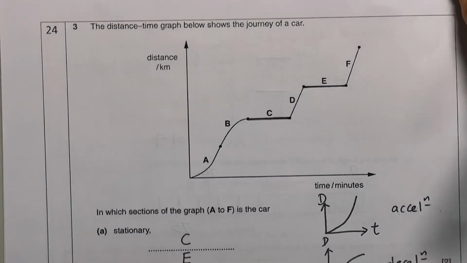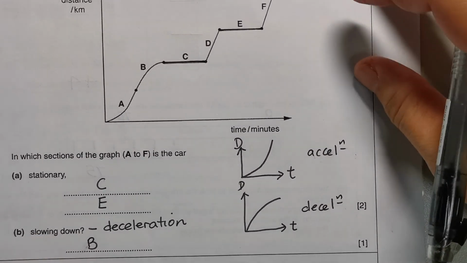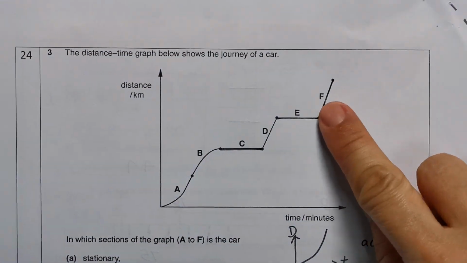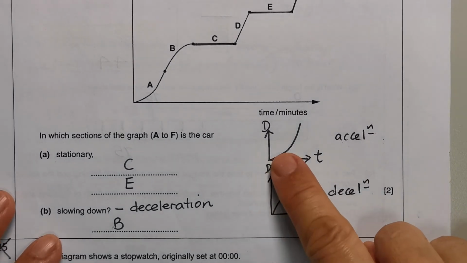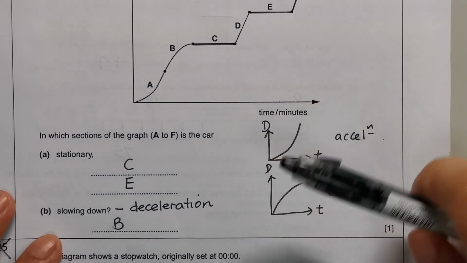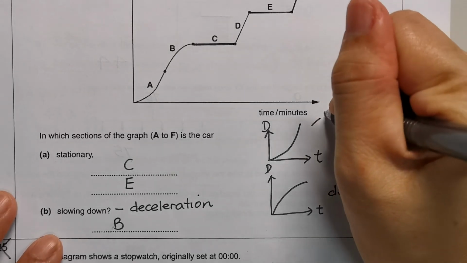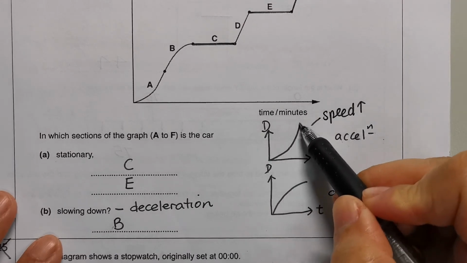Which part shows the object slowing down? Now remember, constant speed is like that. So this is still moving, but the speed is constant. If the speed is increasing, you will see the curve becoming steeper. So in this case, the speed increases, so it becomes steeper and steeper.